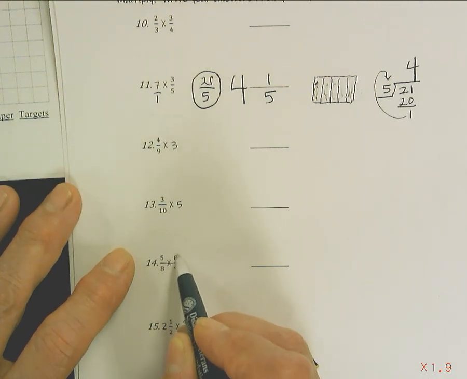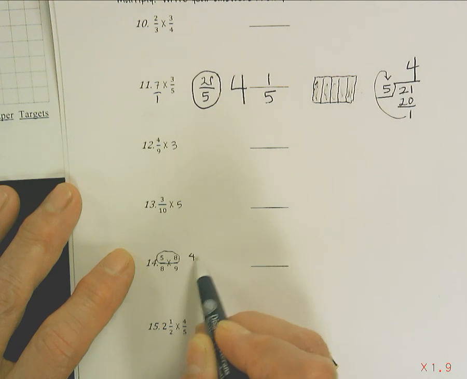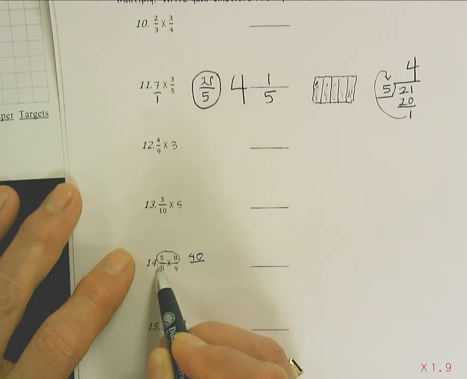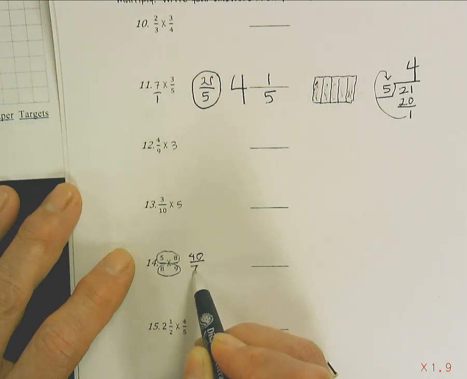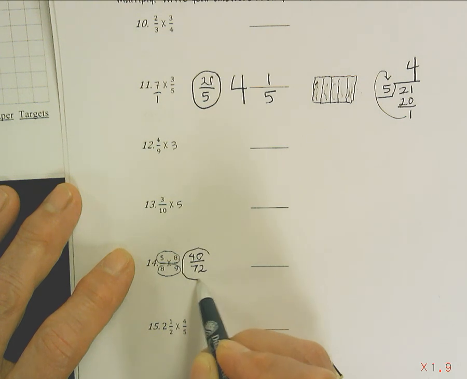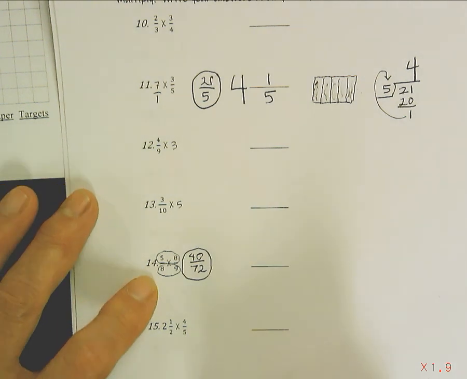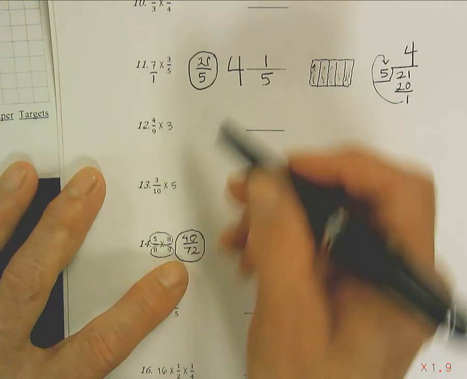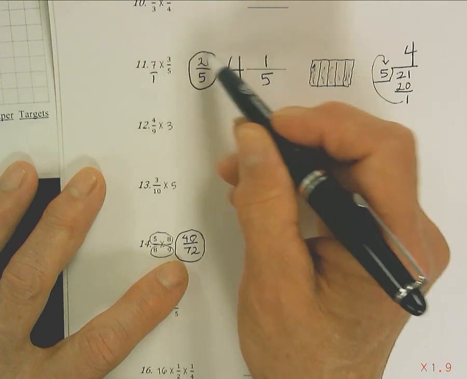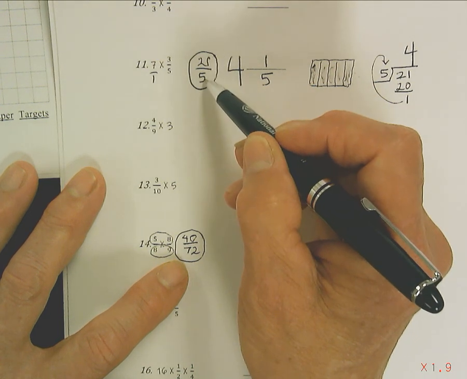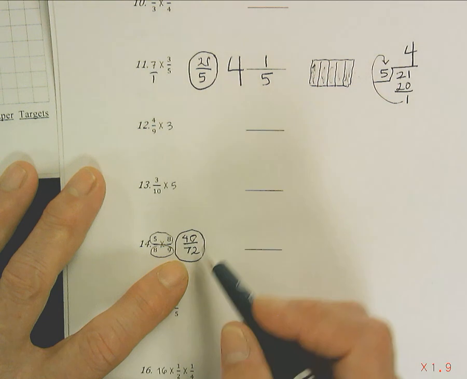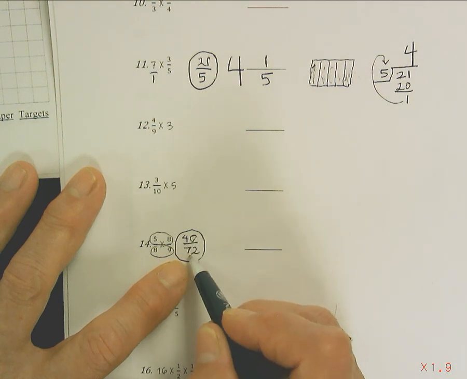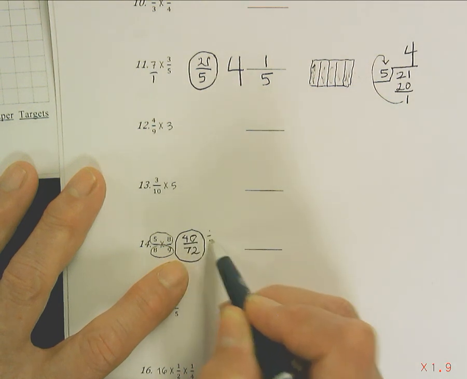5 times 8 is 40. 8 times 9 is 72. Beautiful answer. Is that a full credit answer? No. What do I have to do to that? Reduce. Now this one up here, you had to keep going because the top was bigger than the bottom. It was a mixed number. But here, the top's smaller than the bottom. We just need to reduce.